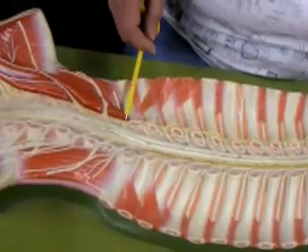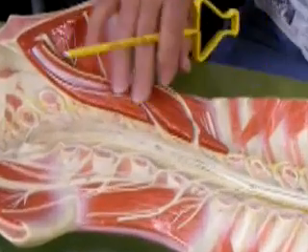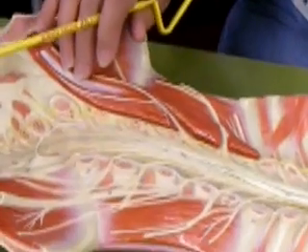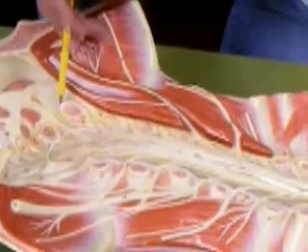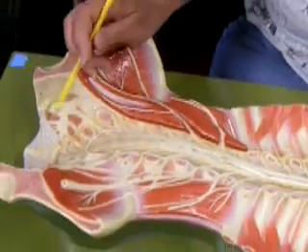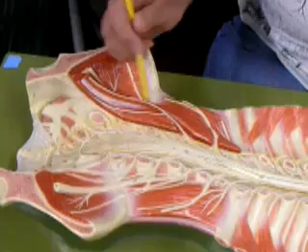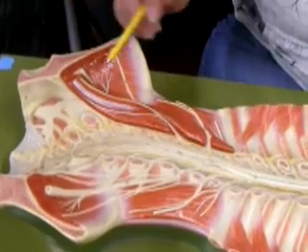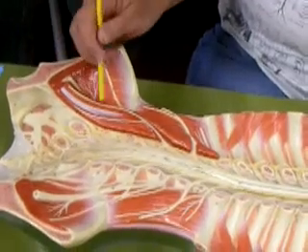The lumbar plexus is in the psoas major muscle. 2 major nerves here are the femoral, which serves the quadriceps, for example, and the obturator, which serves the adductor muscles. The obturator nerve is sometimes damaged in childbirth. The femoral nerve is often damaged, like in stabbings and gunshots.